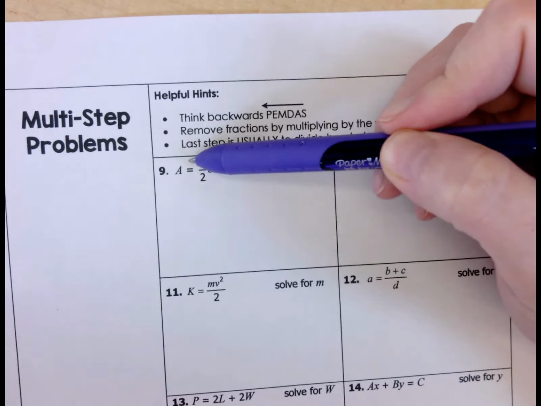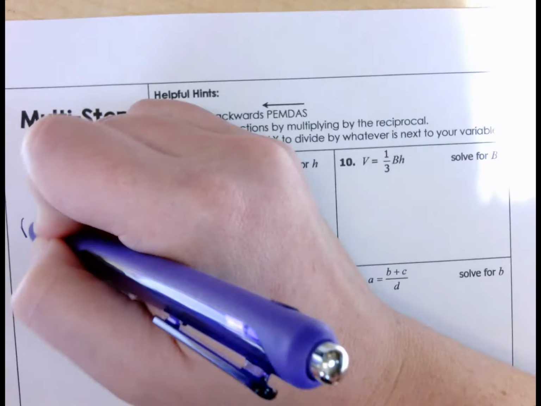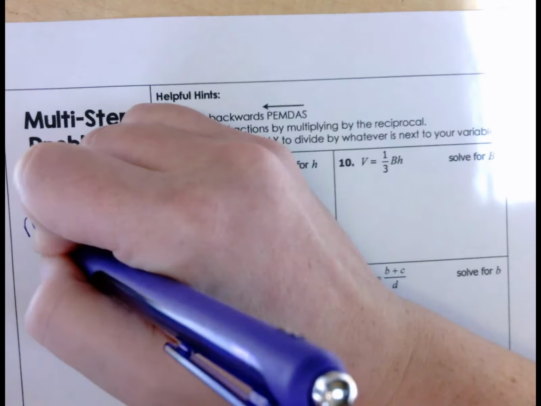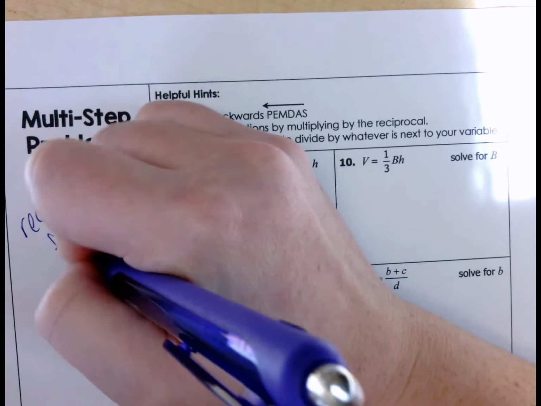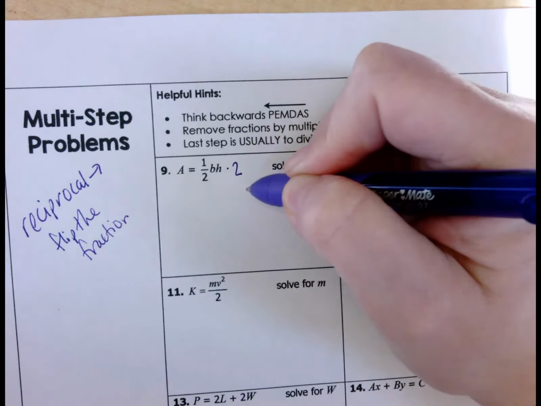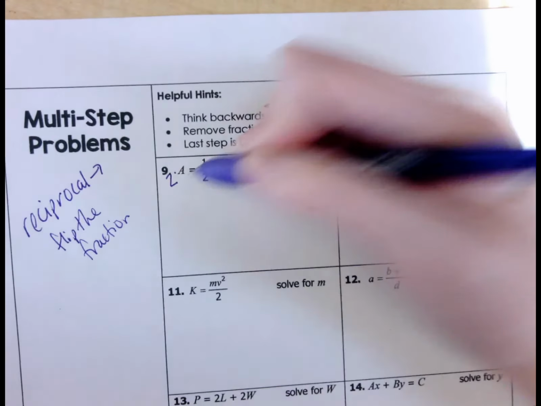And so we multiply by the reciprocal. And remember that a reciprocal means to flip the fraction. So if I flip 1/2 over, I get 2. So I'm going to multiply this side by 2, and I'm going to multiply this side by 2.